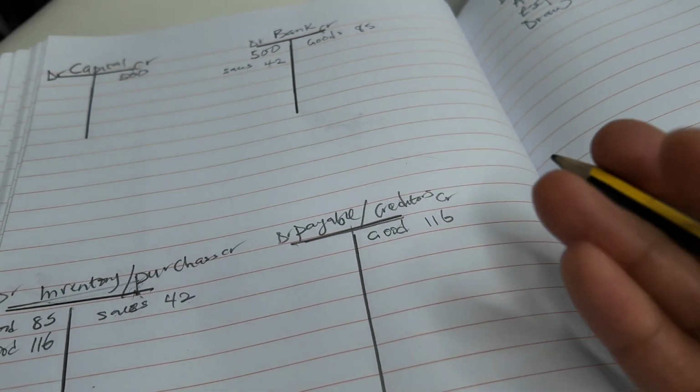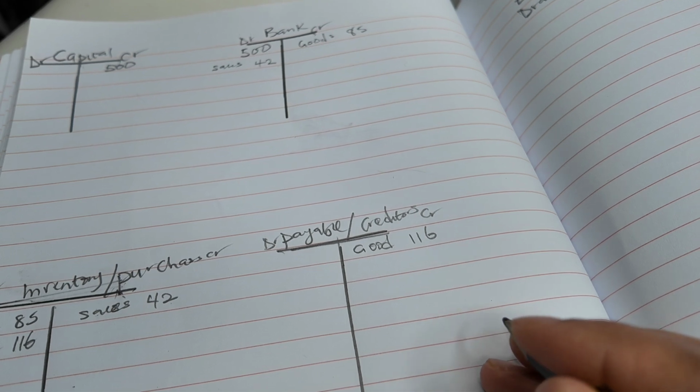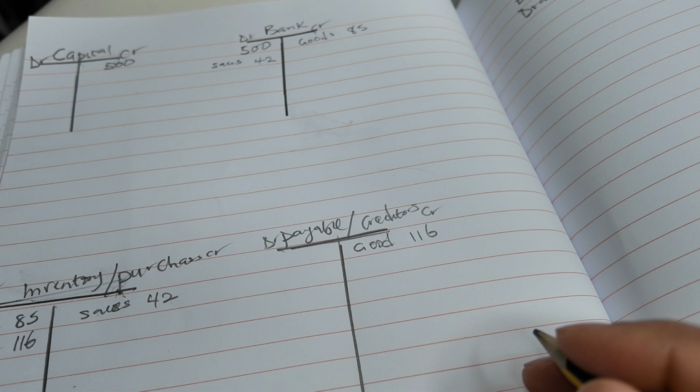Right. So moving on, the 14th, we returned goods. We returned goods that we initially purchased, and those goods are worth £28.